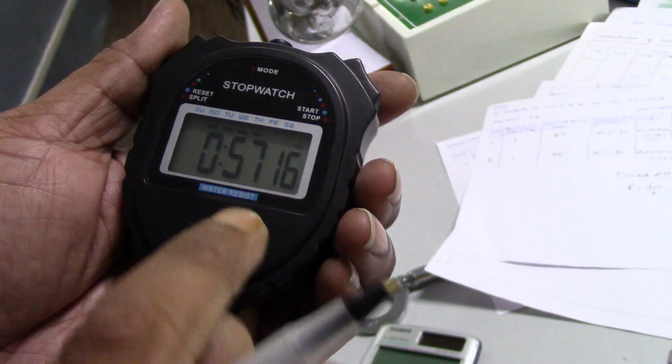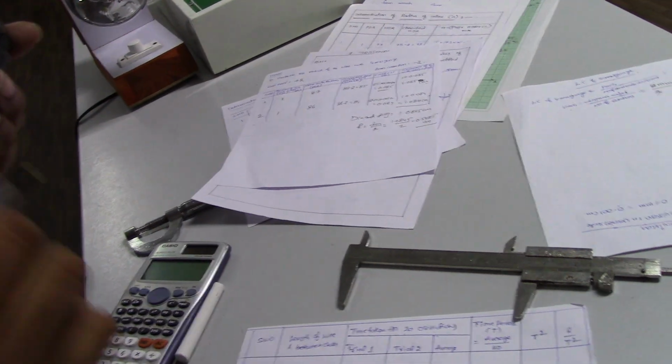So this time the time taken for 20 oscillations is 57 seconds.